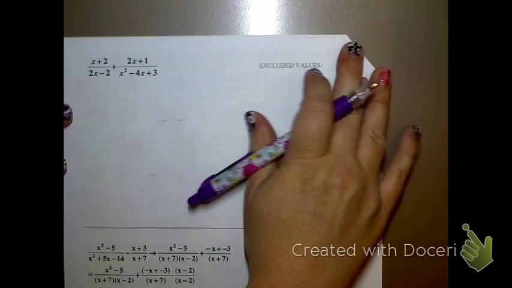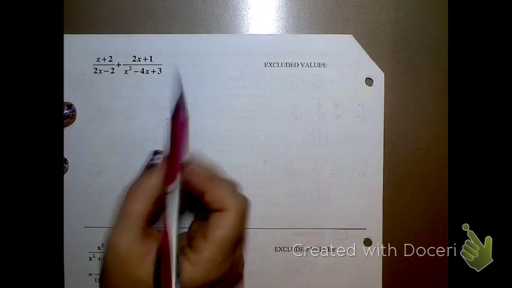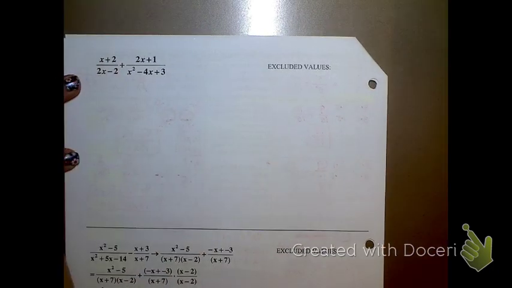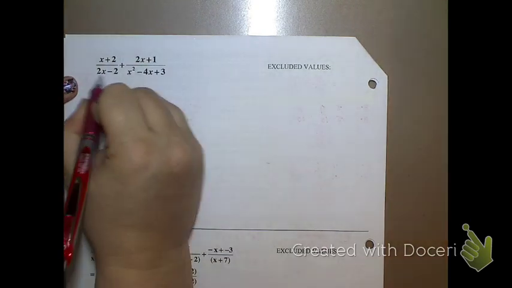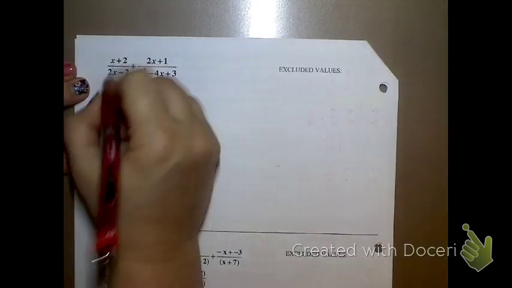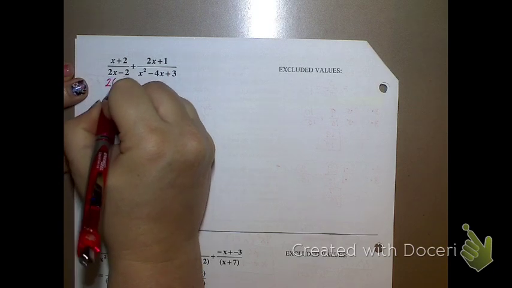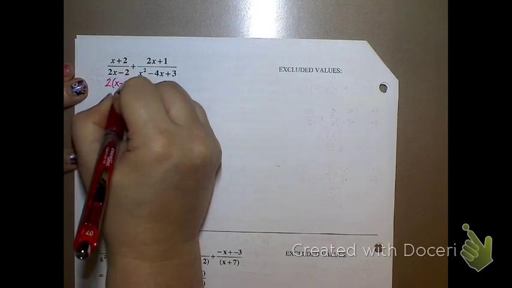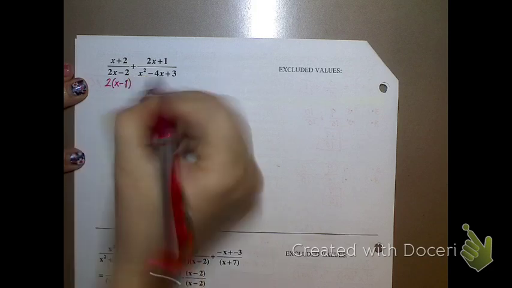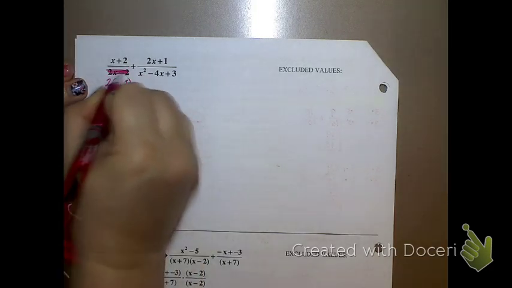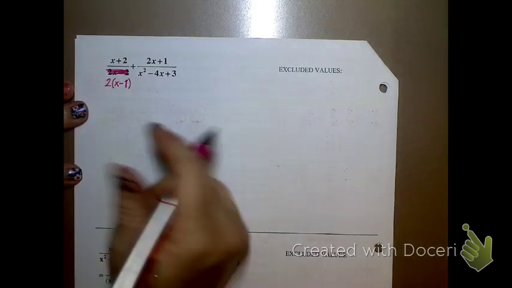Okay, so let's do this guy. What do I have to do first? Factor my denominators. How can I factor this guy? Take out a 2, what's left inside? X minus 1. So I'm not going to look at the original denominator, I'm only going to look at the factored form. What about this guy?